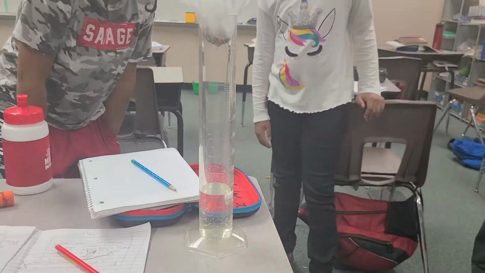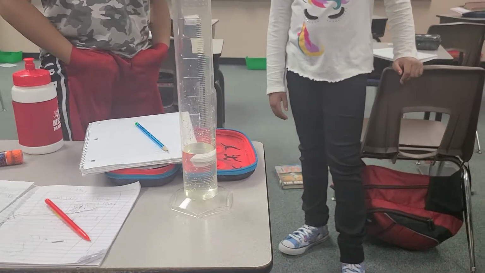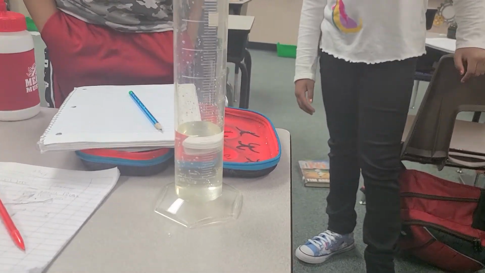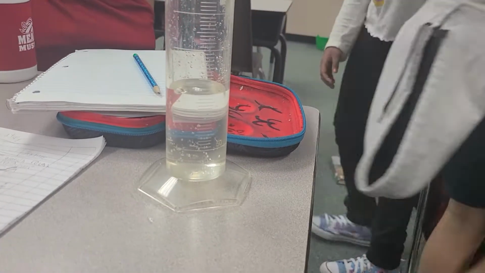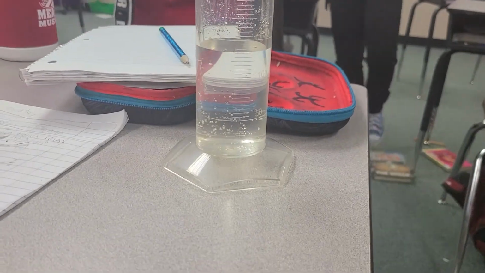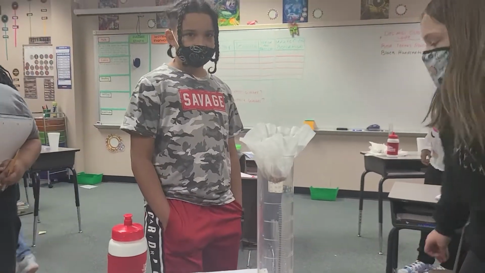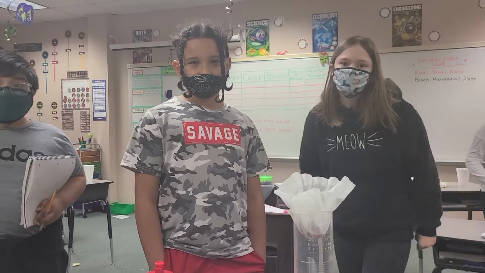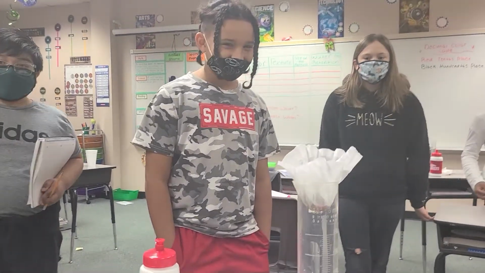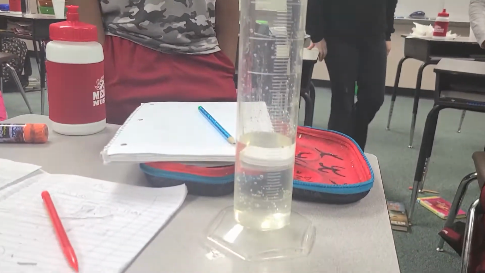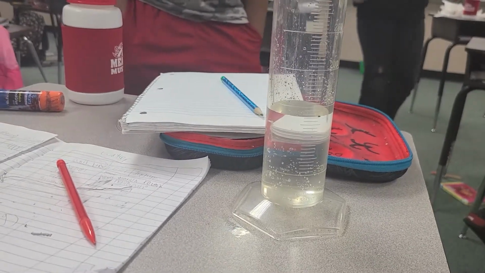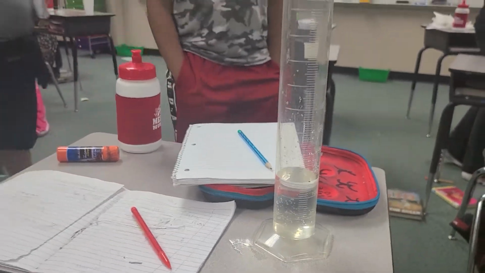All right, my friend, can you look at the measurement and see what did it stop on? What did it stop on? 148 milliliters. 148 milliliters of water has been retained.